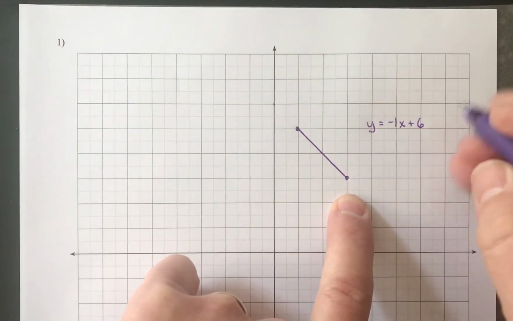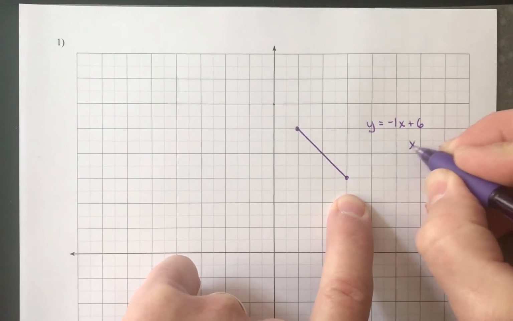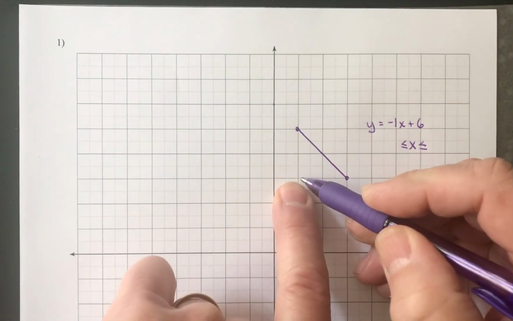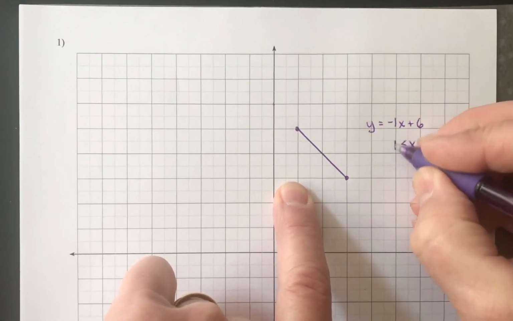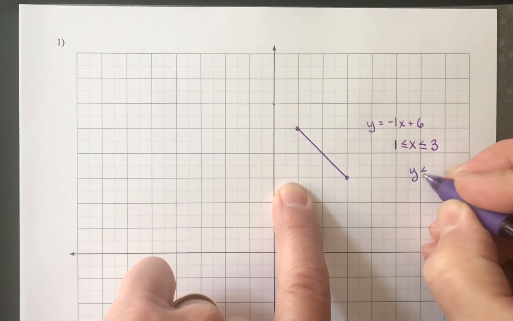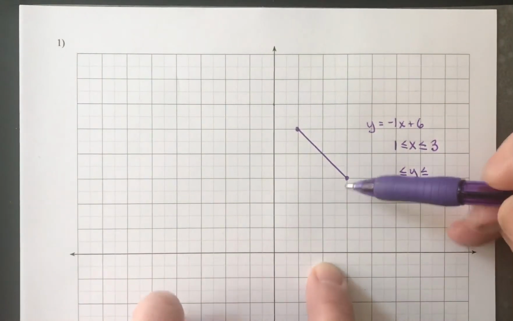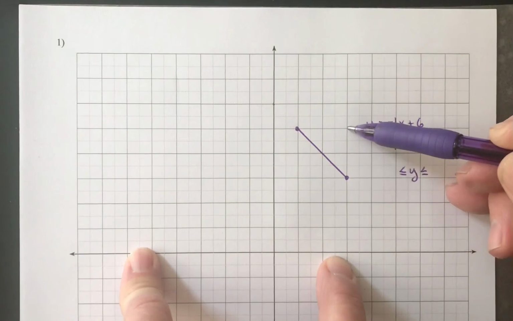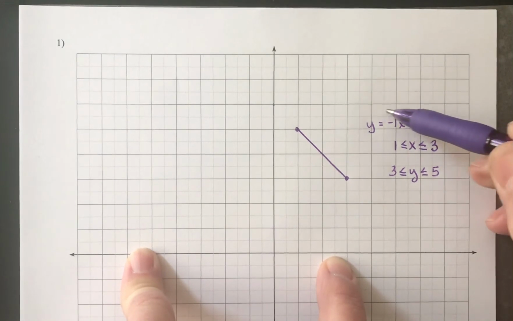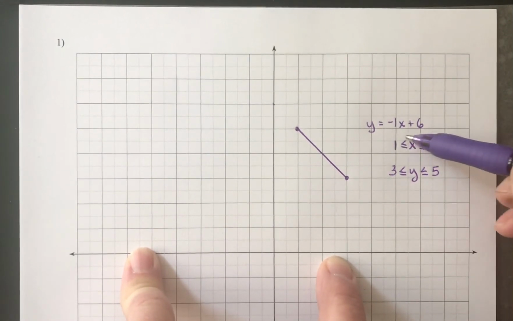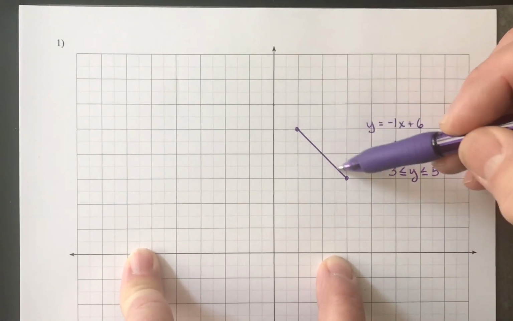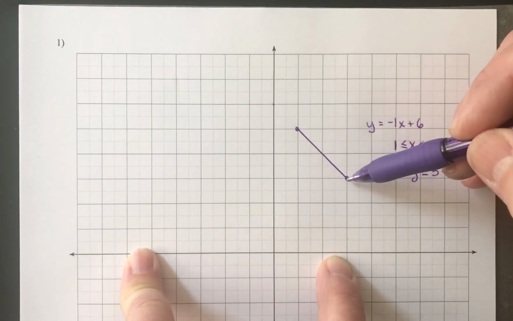So what I can do is say I want that line, but then I want to restrict the domain for that line from 1 over here until 3. So from 1 to 3. Now I could also restrict the range, and the range would go from 3 up to 5. But if I have this equation and I restrict the domain from 1 to 3, that will essentially restrict the range also.